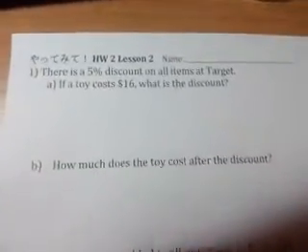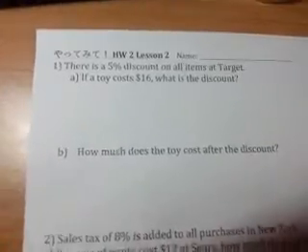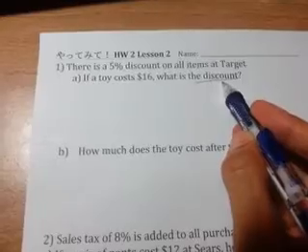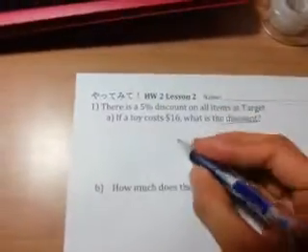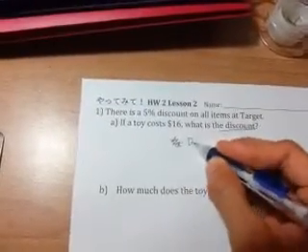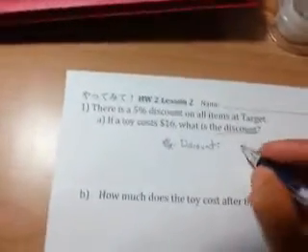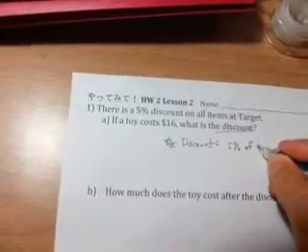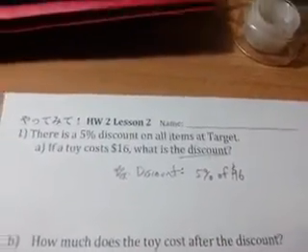It says there is a 5% discount. If the toy costs $16, what is the discount? Right? It just wants the discount. It doesn't ask you for the total amount I'm paying. This is a very simple problem. So that means all I want is the tax, right? So the tax, sorry, not the tax, the discount. So the discount is 5% of the $16. Right? That's the discount. 5% of the $16.